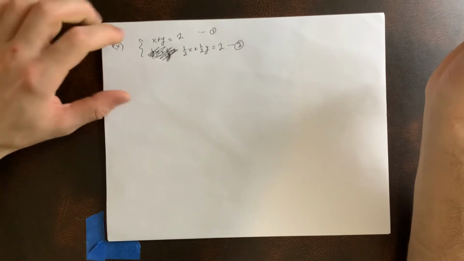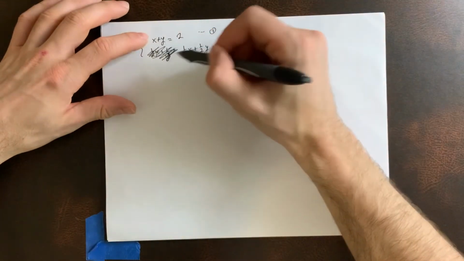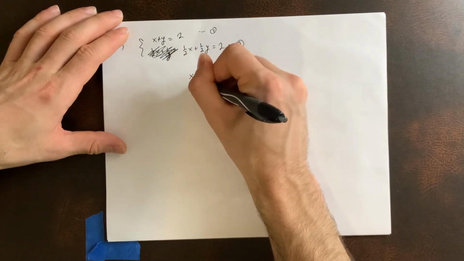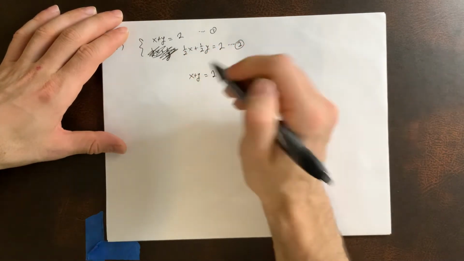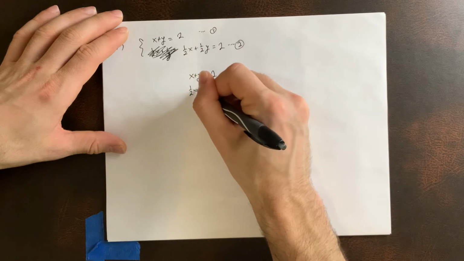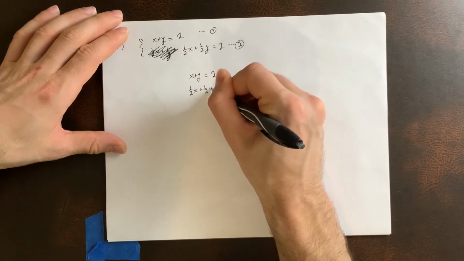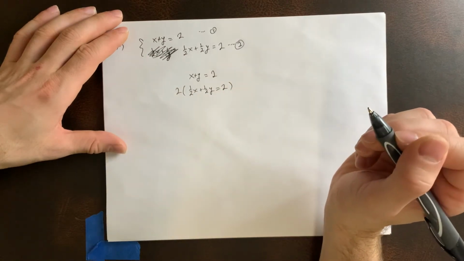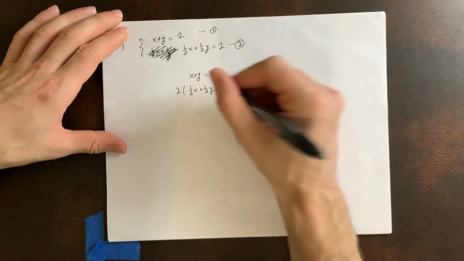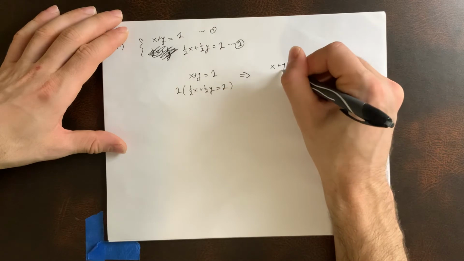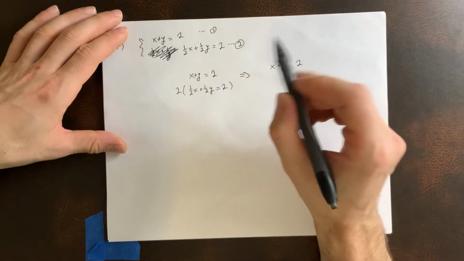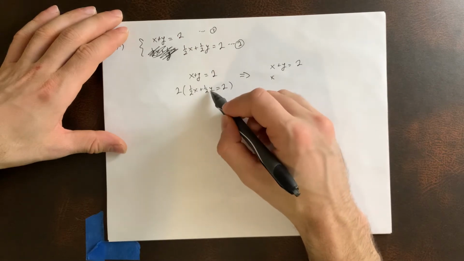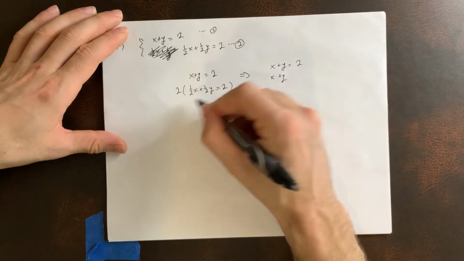So we can make the numbers in front of this x the same. This x is a 1, this x is a 1/2. So let's just take our first equation, x plus y is equal to 2. And now let's take our second equation, 1/2 x plus 1/2 y is equal to 2, but let's multiply that second equation by the number 2. So let's see what happens. The first one, we're not doing anything, so we just have x plus y is equal to 2. Now in the second one, 2 times 1/2, that's just x. 2 times 1/2 again, that's just y. 2 times 2 is 4.